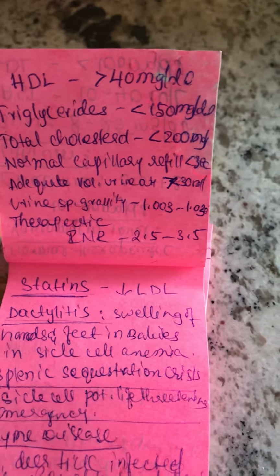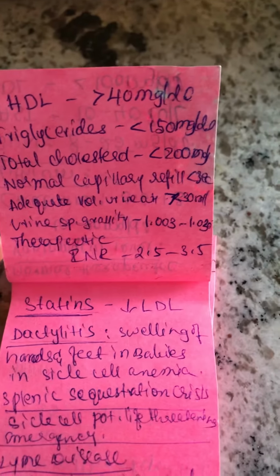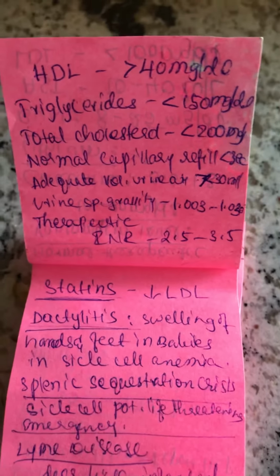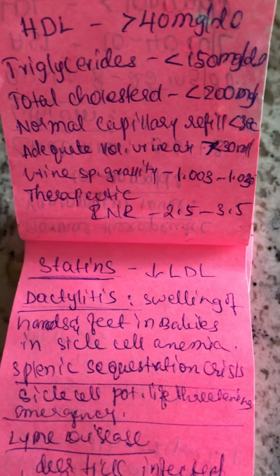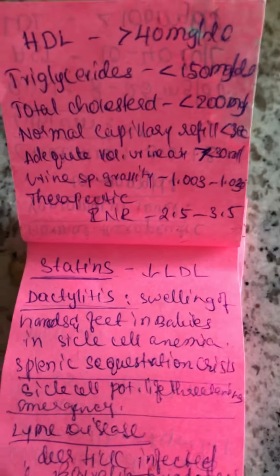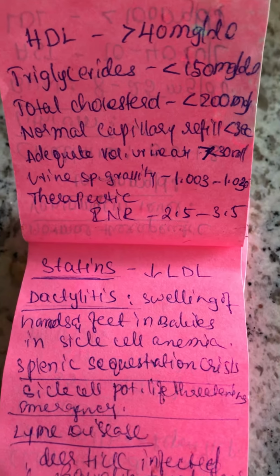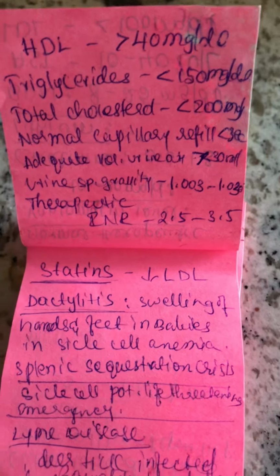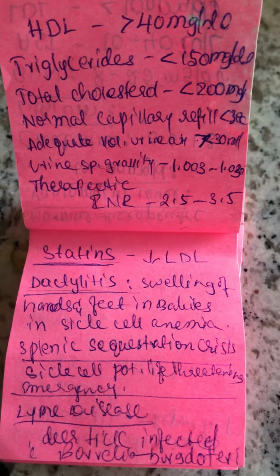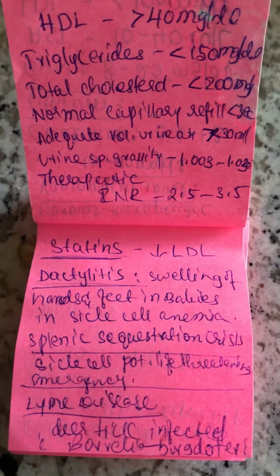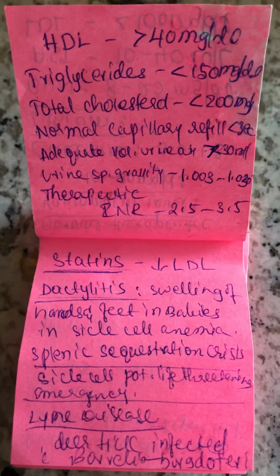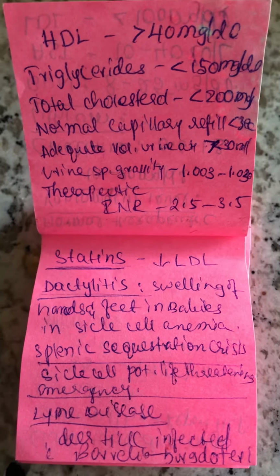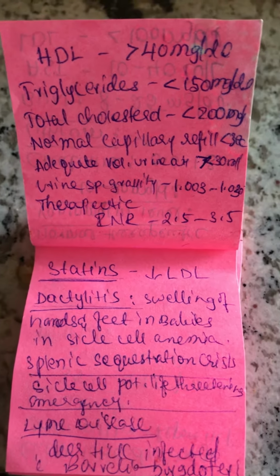Here we are resuming the review of lab values. Statins are the drugs which reduce low density lipoproteins. Dactylitis is swelling of hands and feet in babies with sickle cell anemia. And splenic sequestration crisis is something which we can see in sickle cell, a potential life-threatening emergency.